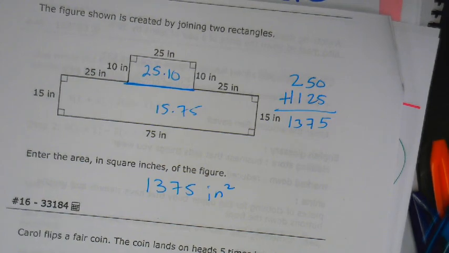Did it give you the calculator option on the problem?